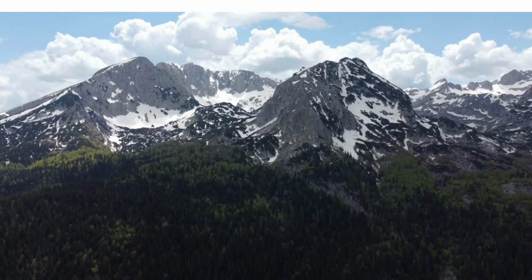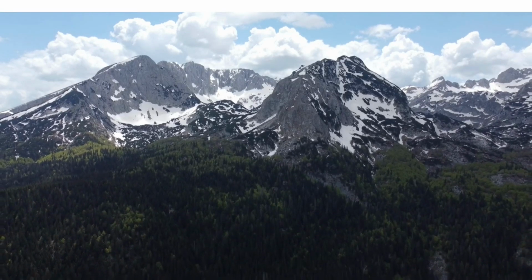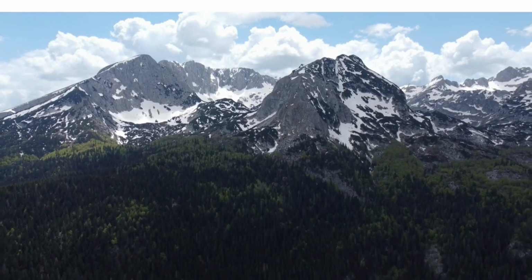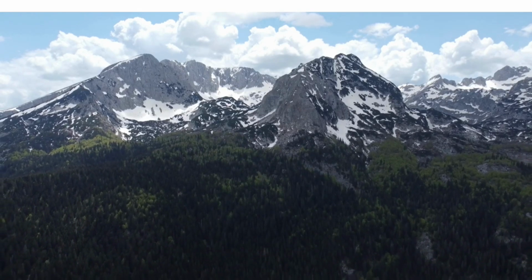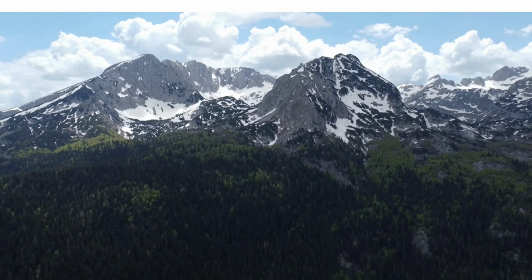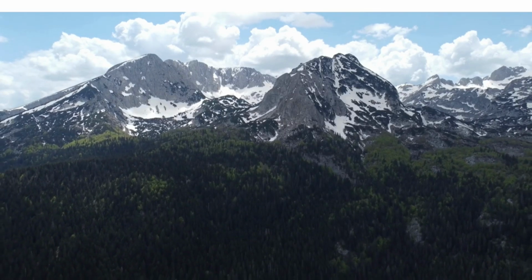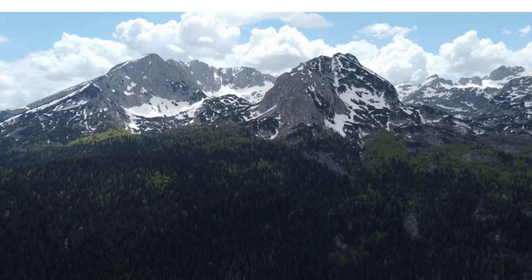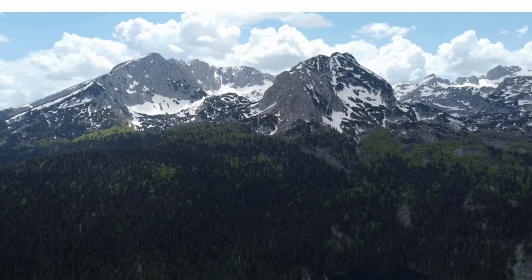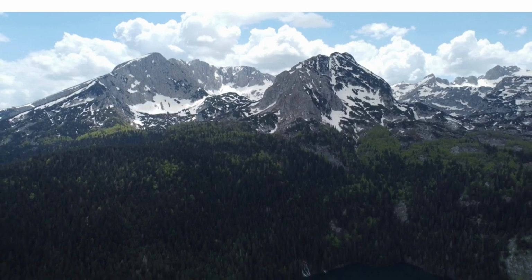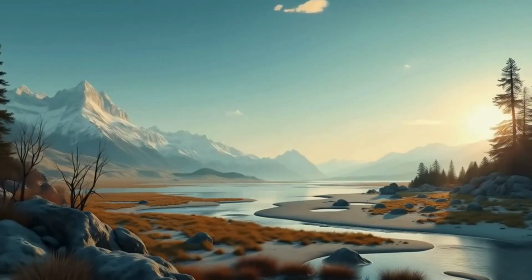Human connection. For centuries, mountains have been sacred places. In Hinduism, Mount Kailash is revered as the abode of Lord Shiva. Mount Olympus in Greece was believed to be the home of the gods. Indigenous cultures worldwide see mountains as spiritual guardians. Mountains also inspire art, poetry, and music. They symbolize endurance, challenge, and transcendence.